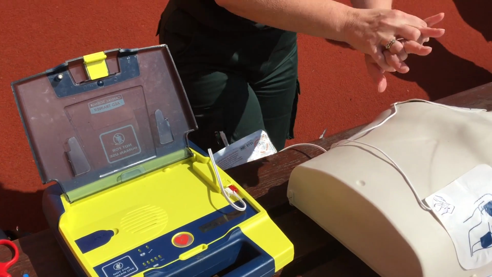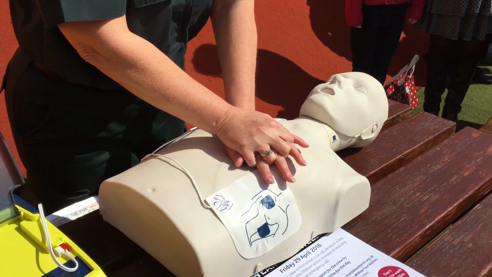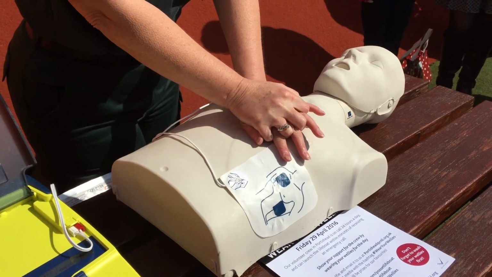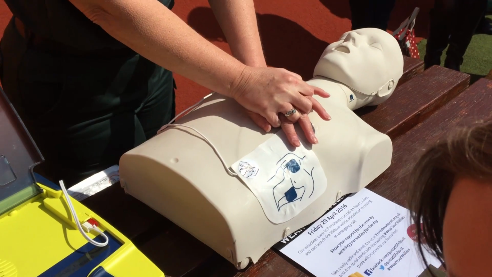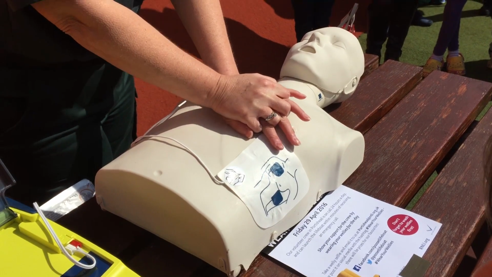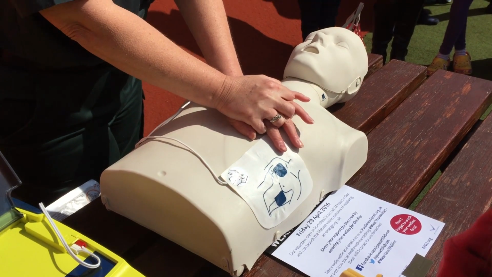So as soon as it tells you it's safe to touch the patient, you are now on the chest. Start CPR. Give 30 compressions, then give 2 breaths. And you will keep going now for 2 minutes. Okay? Keep going. Don't stop for 2 minutes.